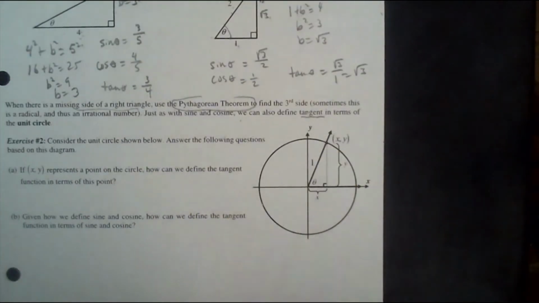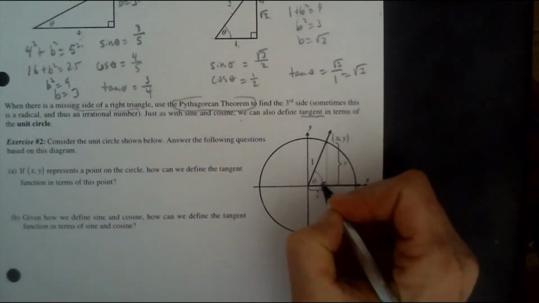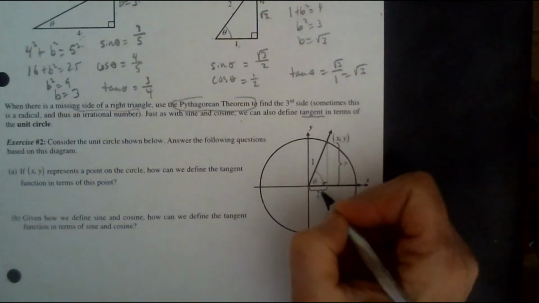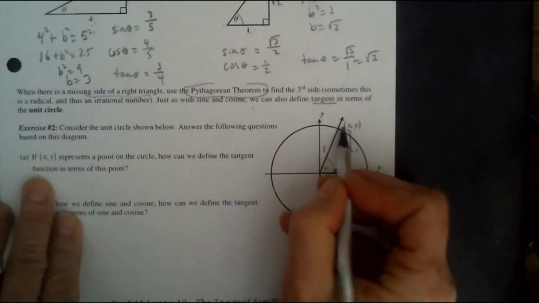So we have this unit circle right here, which is the same exact unit circle that we've had on our paper plate. Remember, the x value is the cosine of this angle theta. The y value is the sine of this angle theta. So what this has is x and y as that point.